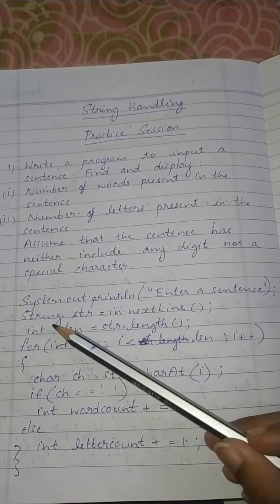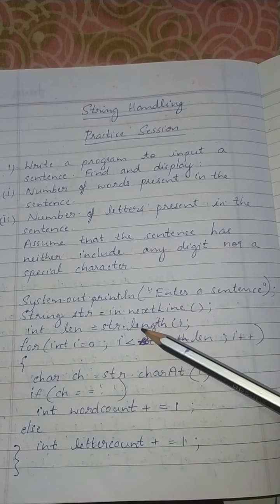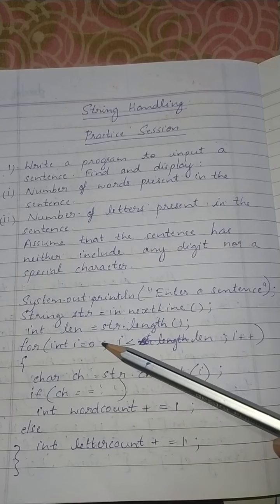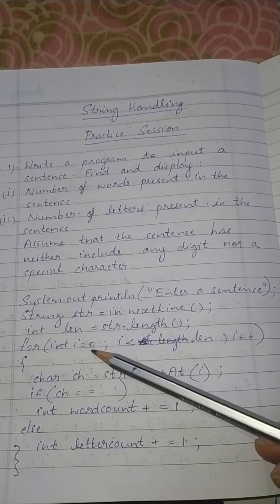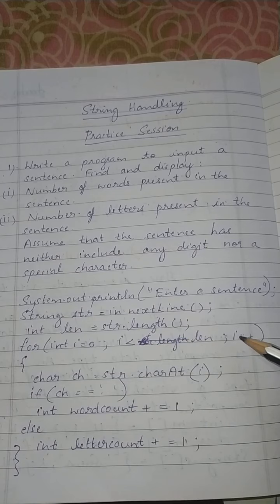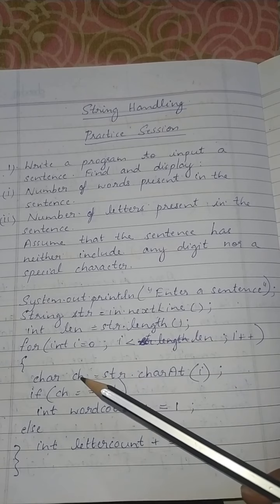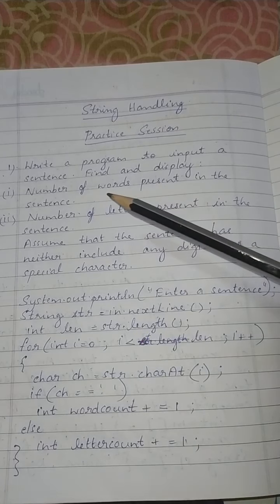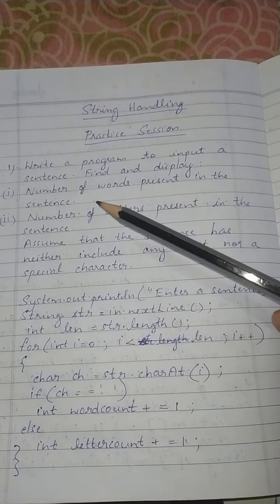Okay, then next step, in most of the programs, if we need to give the condition, we have to find the length of that string. Then only I can give the range of i value. That means I'm starting the index value from 0 till the length of the string. I can increment the value of i. So i means each character in a string. So inside this range of values, I am taking each character and saving it in another character type variable called ch. Okay, so your question is, you have to find the number of words present in the sentence.